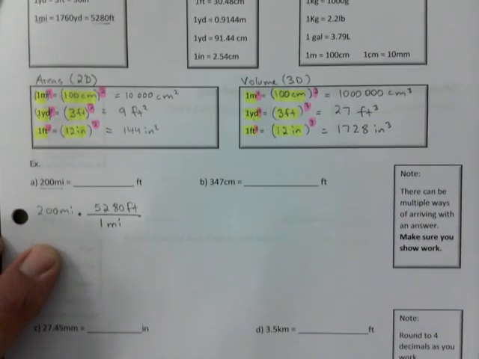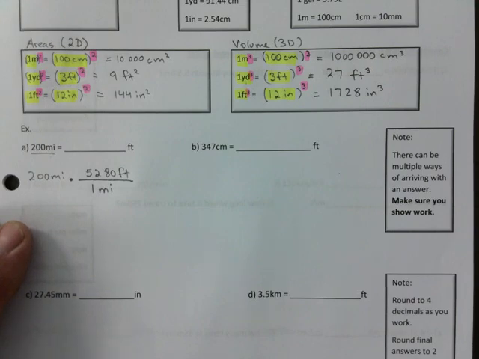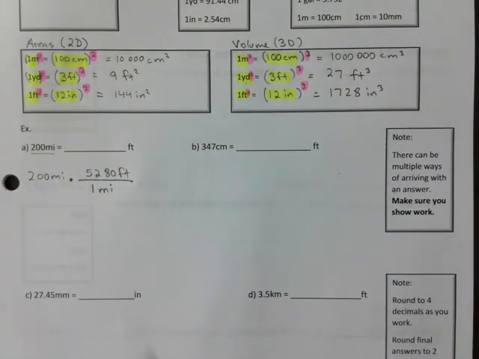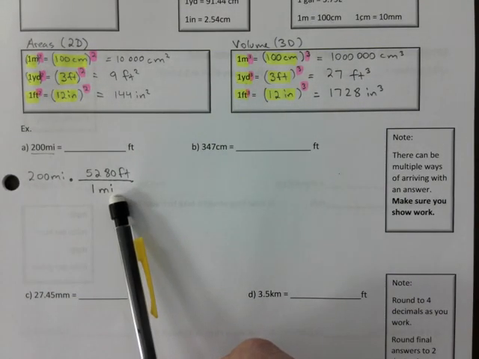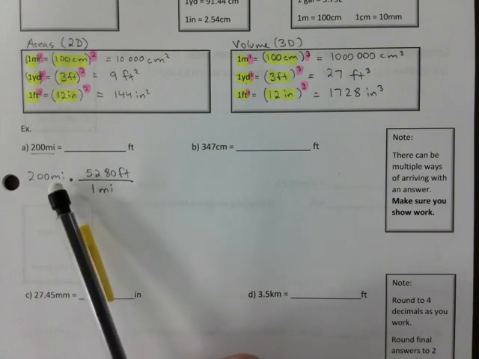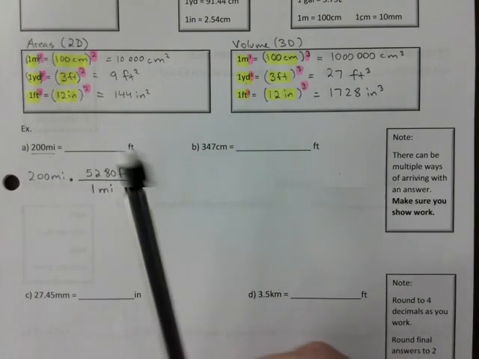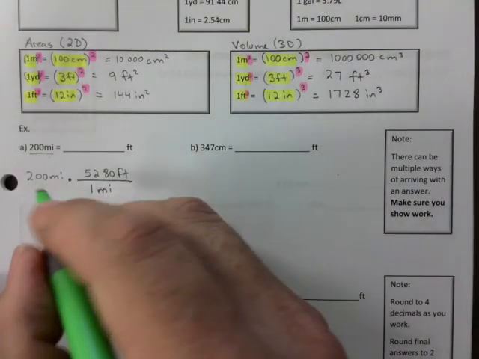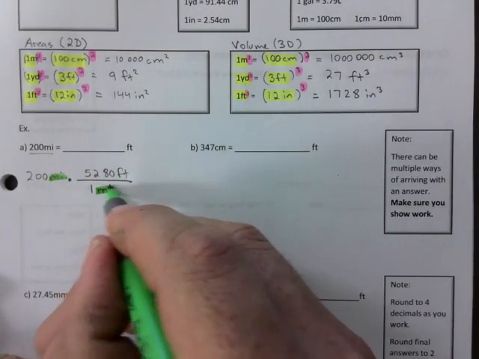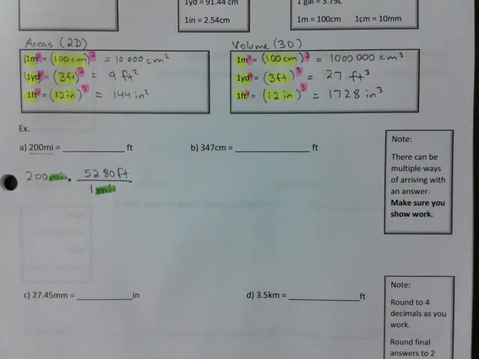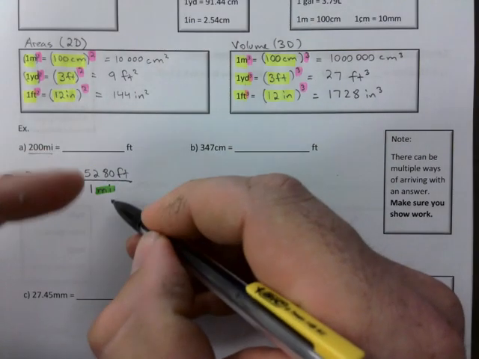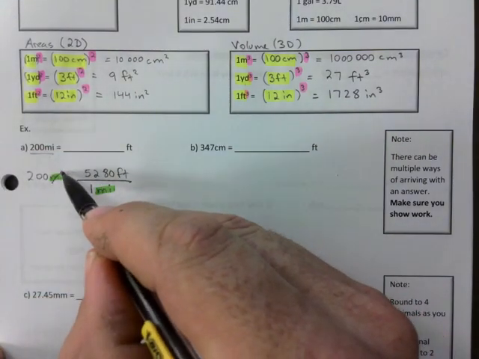This is called a one-step. I call these a one-step scenario. Why would I put the mile in the denominator? So that it cancels out the miles in the numerator. That's why I'm doing that. So it's important to put them in the right place so that you can cancel out.